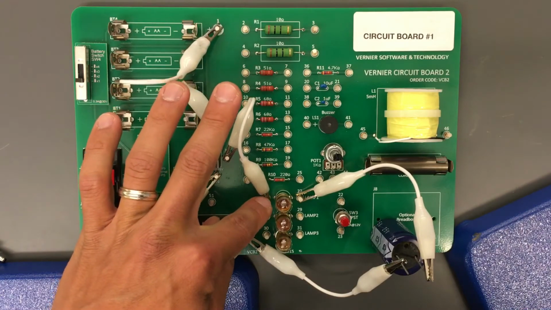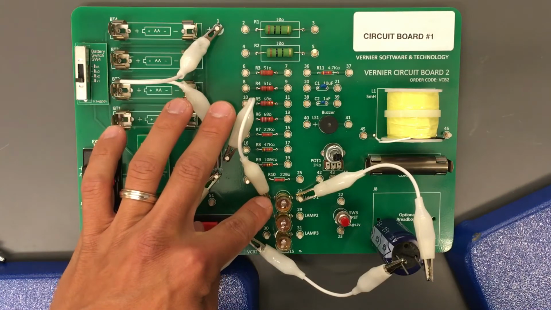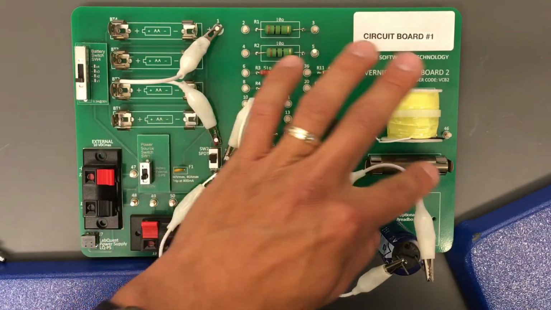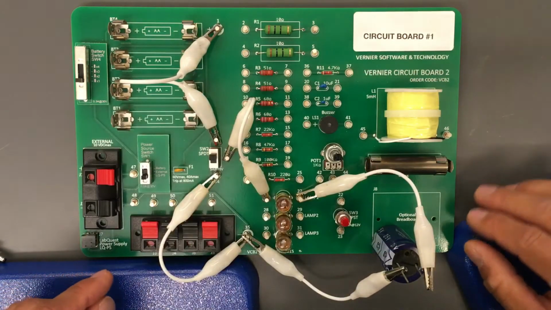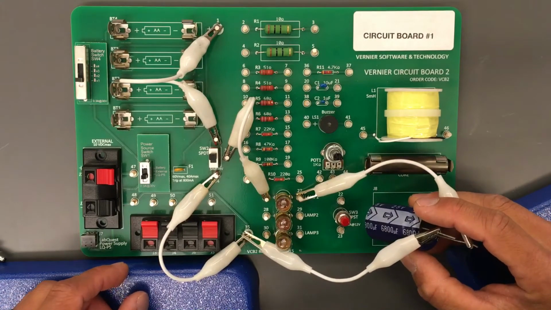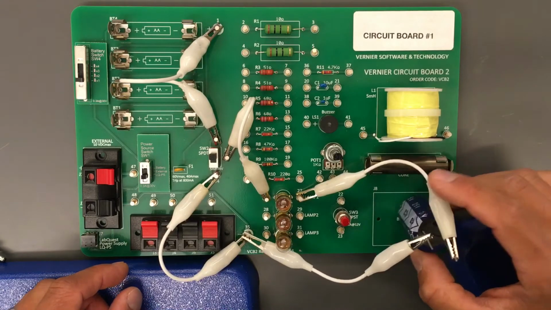And we know that a light bulb is ohmic, but very temperature dependent now from the Ohm's law activity. And then from the light bulb, I'm going to a capacitor, but a much bigger capacitor than the one that you will use for this activity. This is a 6800 microfarad capacitor.